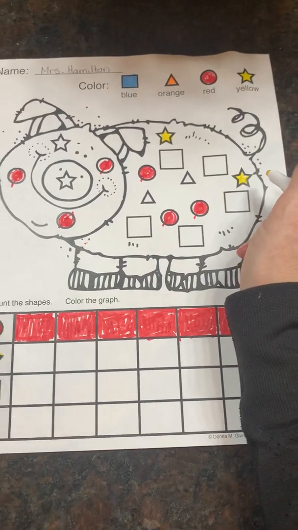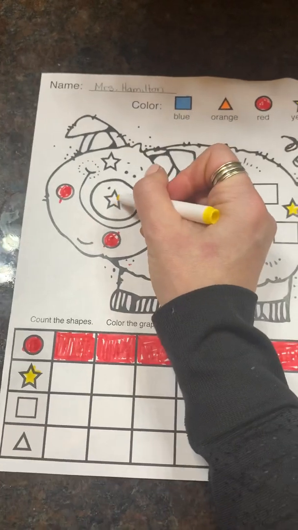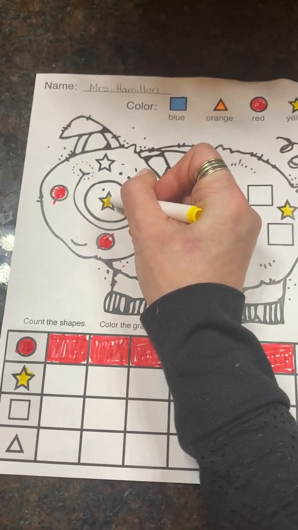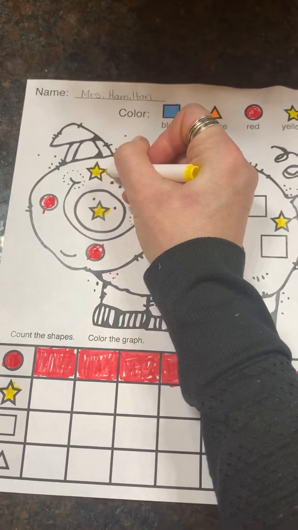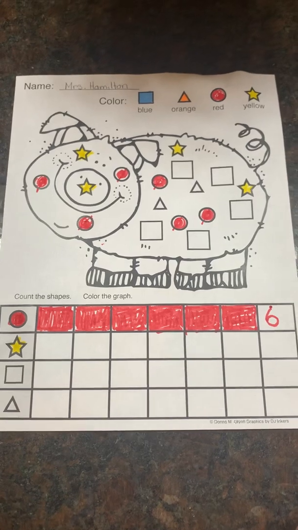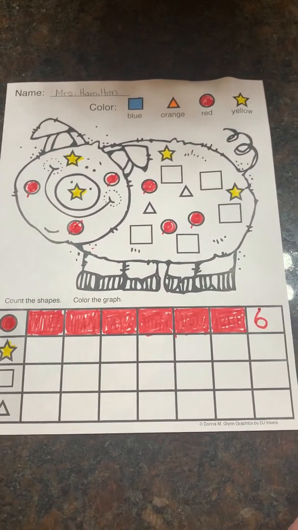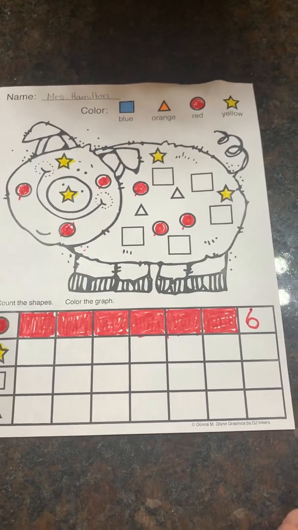No more on his body. Do you see anything on his face? I do. There's one here. And one up here. So let's look. Look very closely. Have we got them all? Thumbs up at home if we do. We do. We have all of these stars.